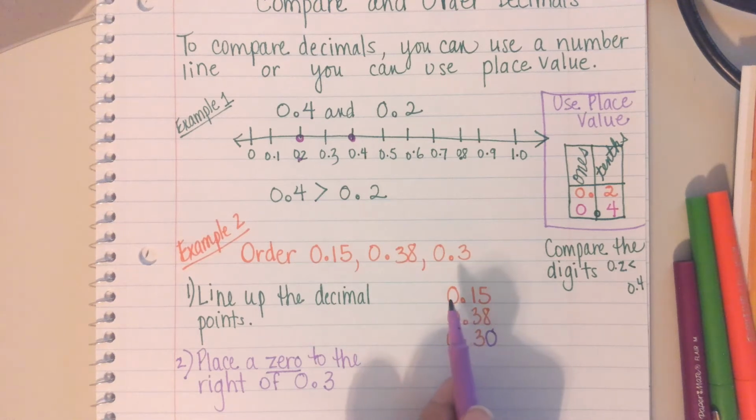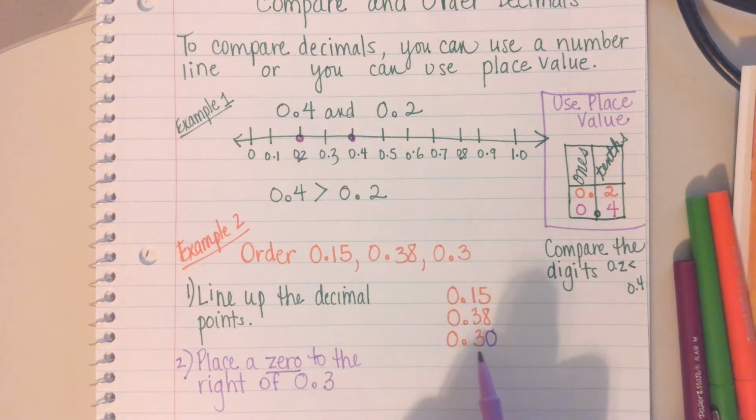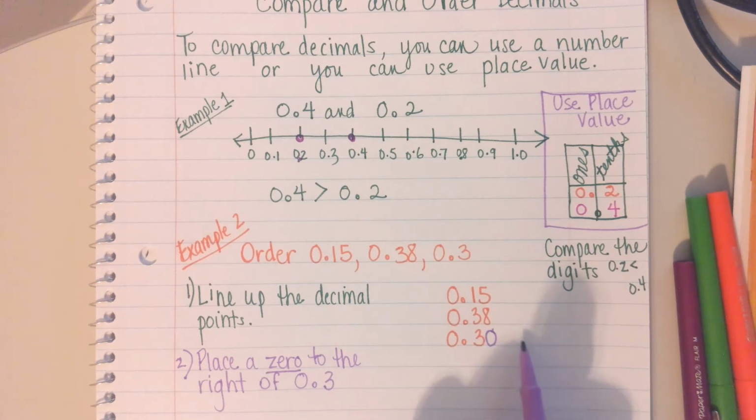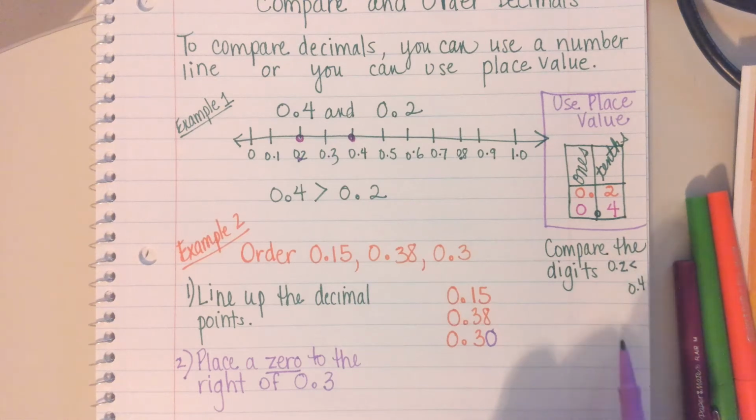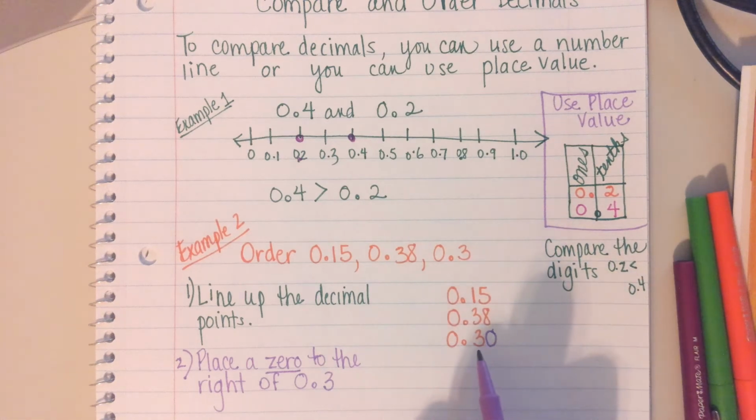That way it looks like all of the numbers have the same amount of digits. You can put zeros after numbers and it doesn't change the value. It only matters where the number is after the decimal point, and then you can put zeros after that. It's not going to change the value.